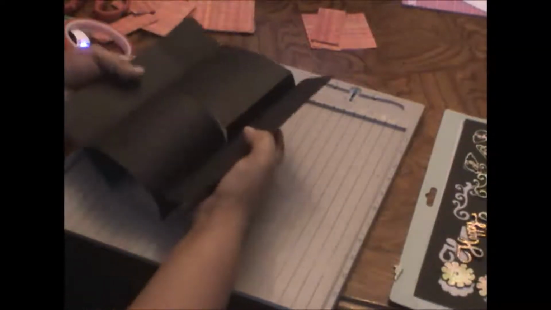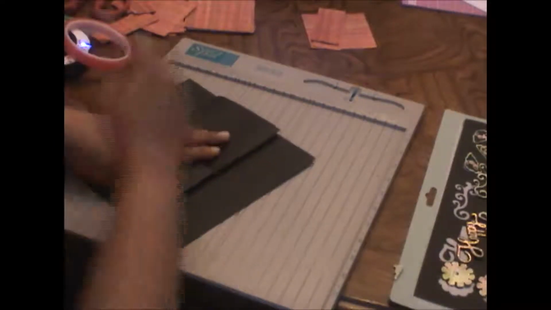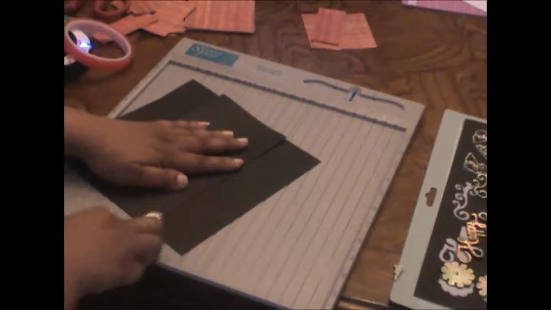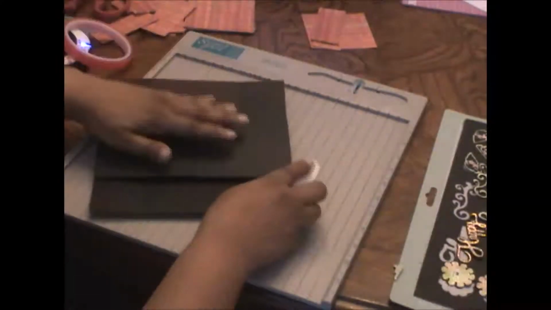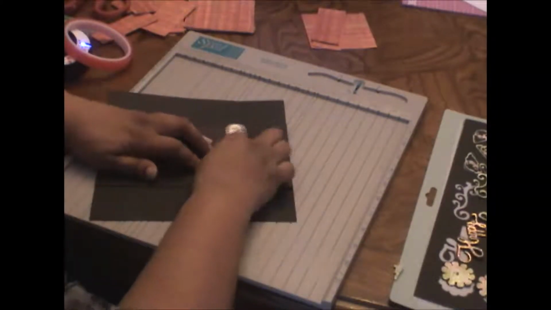However much you do it right, it will tend to be off, it can't be perfect. So once you open, try to just go over the score marks, that should flatten it out.